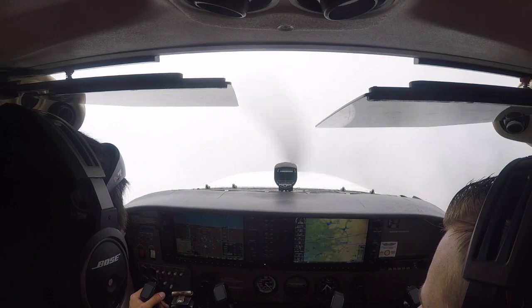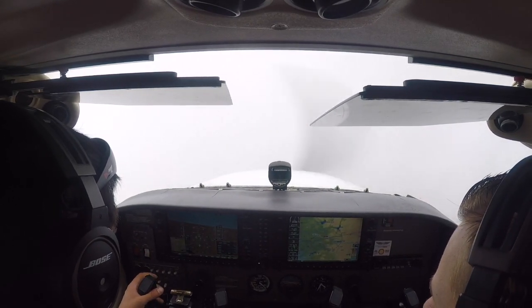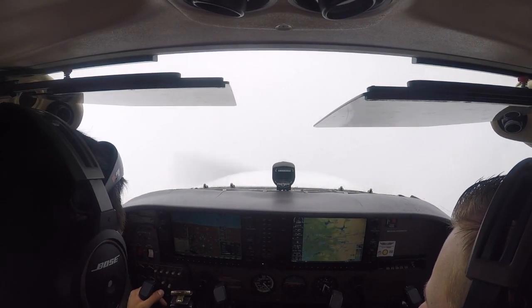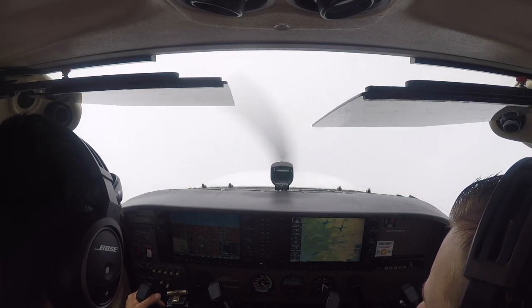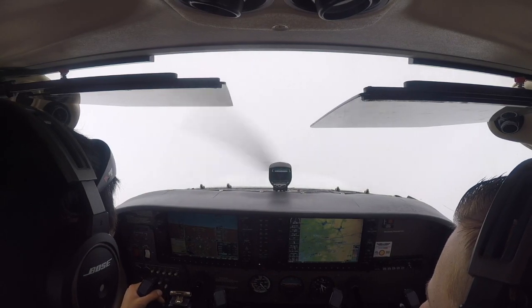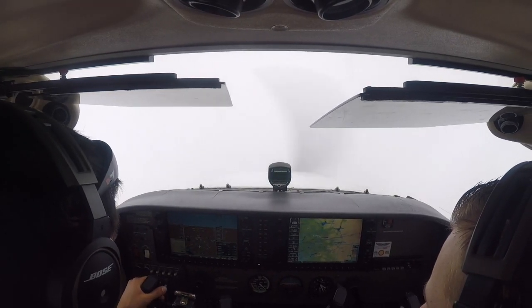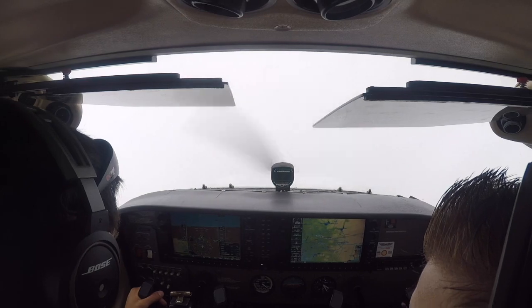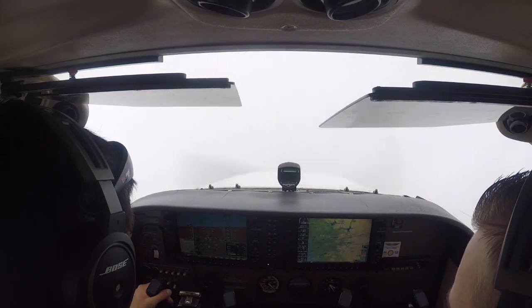Cessna 019, runway 27 left, cleared touch and go. Runway 27 left, cleared touch and go, 019. The idea is to get the purple diamond on top of the green? Correct. Okay.